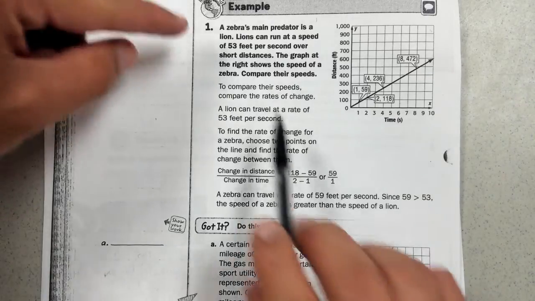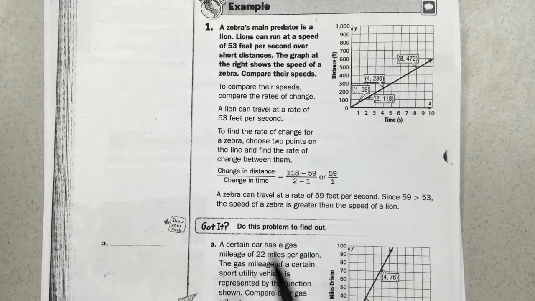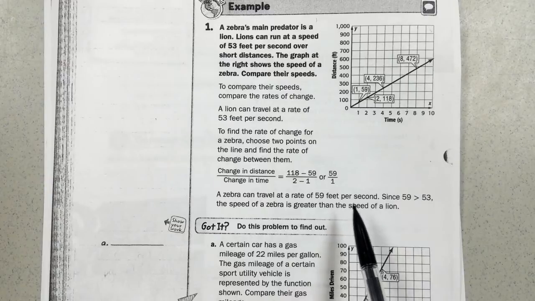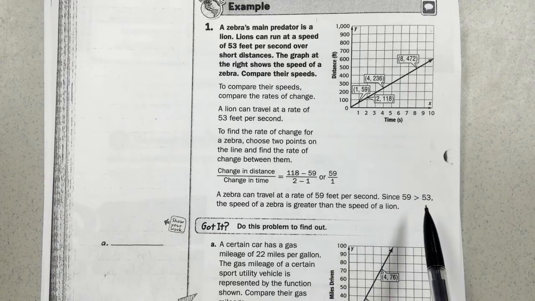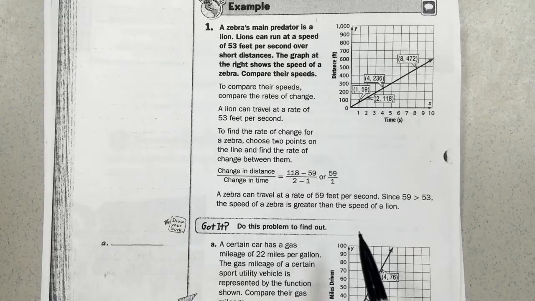So, when you compare, again, got to write a sentence. A zebra can travel at a rate of 59 feet per second. Since 59 is greater than 53, that's the comparing part. You're saying that this one's greater than that one. The speed of the zebra is greater than the speed of the lion. That's when you're comparing. Okay?